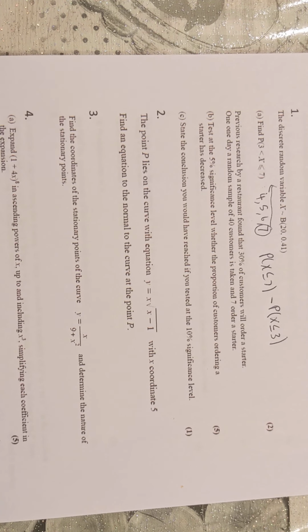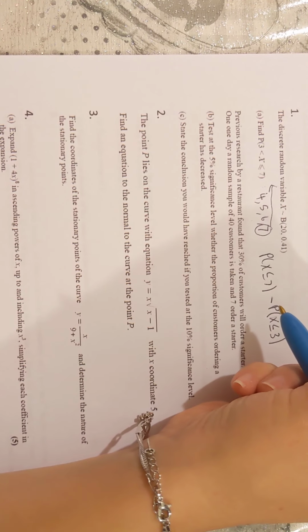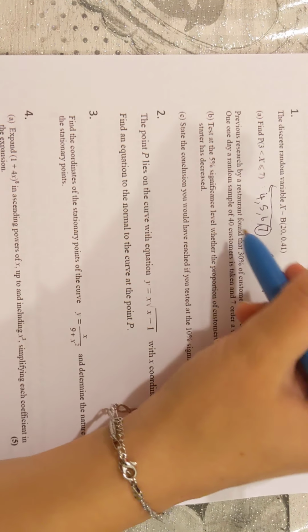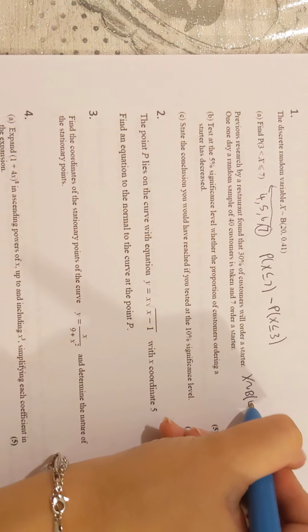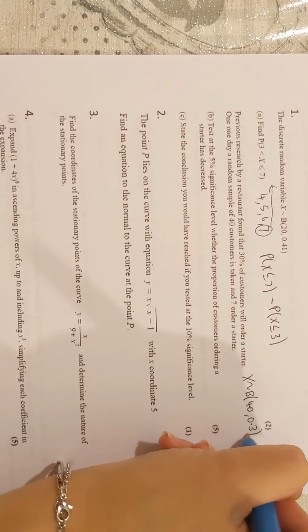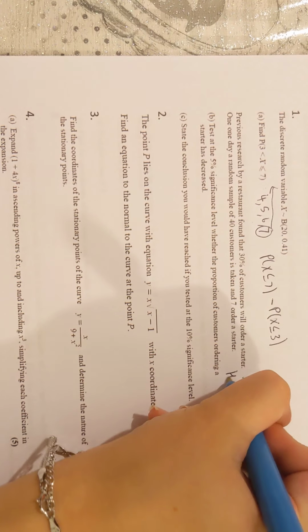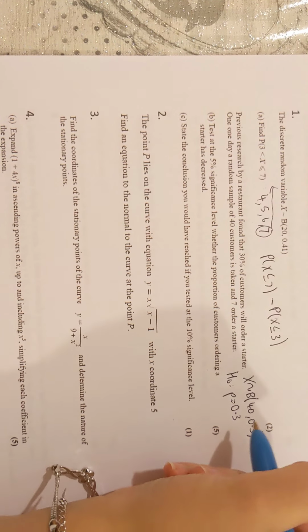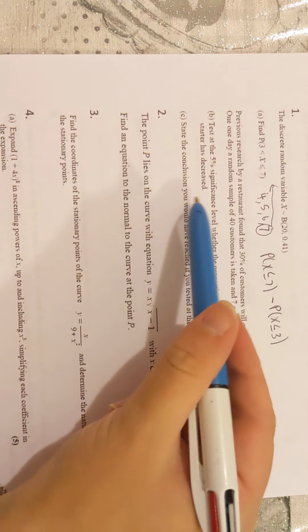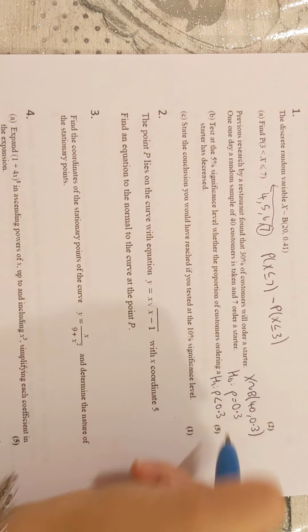The next part goes on to the actual hypothesis test. So it says here that the previous research suggests that 30% of customers will order a starter, and we know that it's a sample of 40. So straight away we know it's going to be binomial 40, and the probability is 30%, which is 0.3. So the null hypothesis then is just going to be, remember that just equals this probability here, so p equals 0.3, and then we're testing to see whether it has decreased, so therefore less than 0.3.